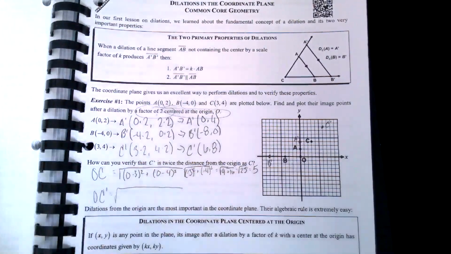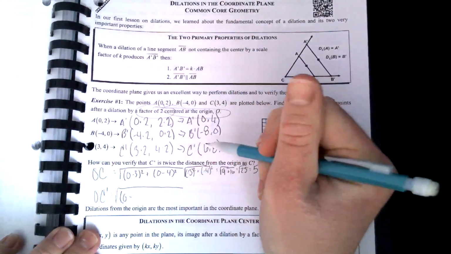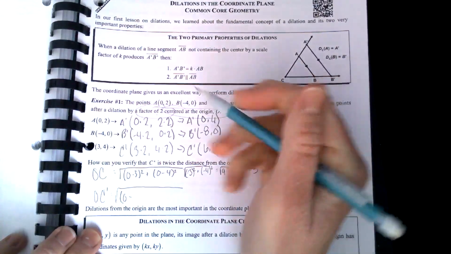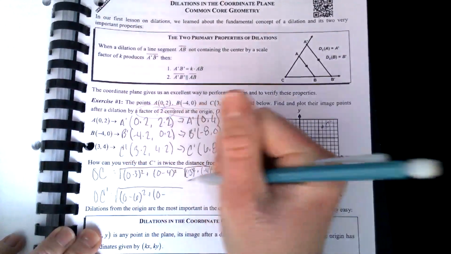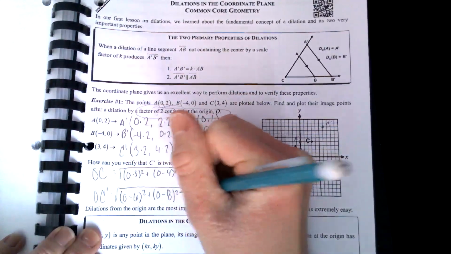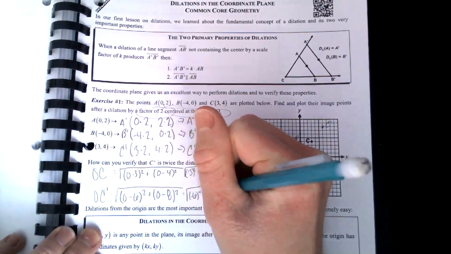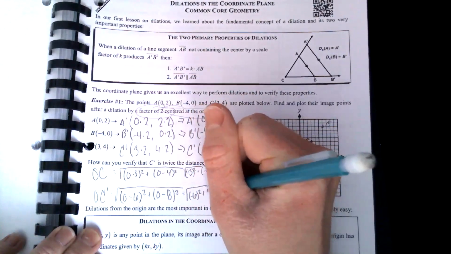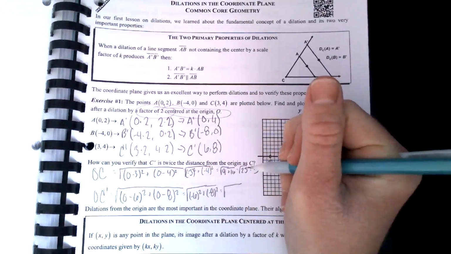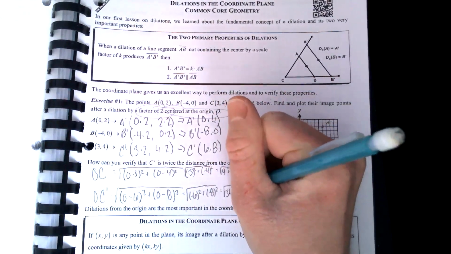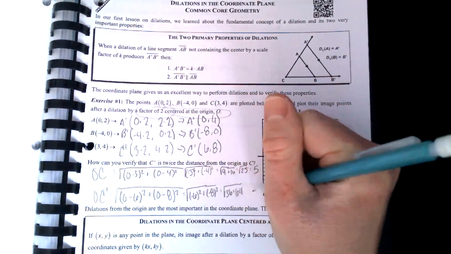Now the length of O to C prime. We're using the origin again, but this time we're using (6, 8). So (0 minus 6) squared plus (0 minus 8) squared. Negative 6 squared is 36, and negative 8 squared is 64.